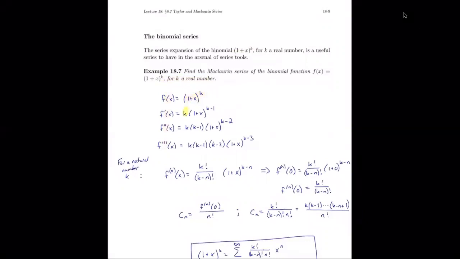Power rule gives us a factor of k with a new exponent of k minus 1. Each subsequent derivative steps down 1 in the power, and we add a multiple of k or k minus 1 and so on downward as we go through the derivatives. So it looks like f sub n, or the nth derivative of f at x. We can kind of see the pattern here. It's almost all the factors of k factorial, but it's missing k minus n factorials.